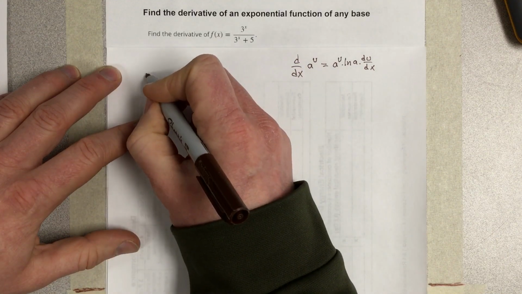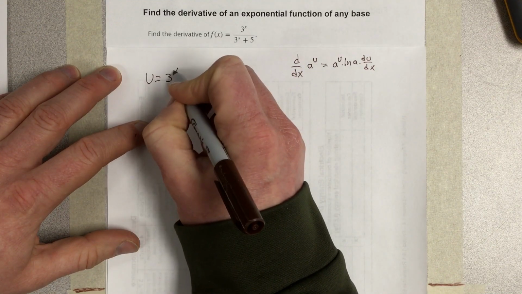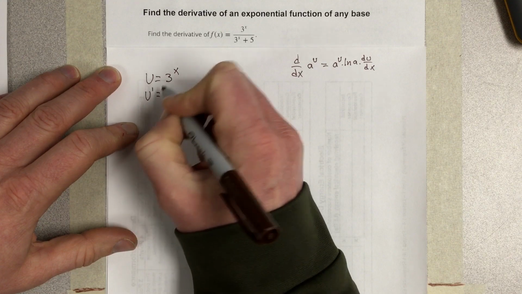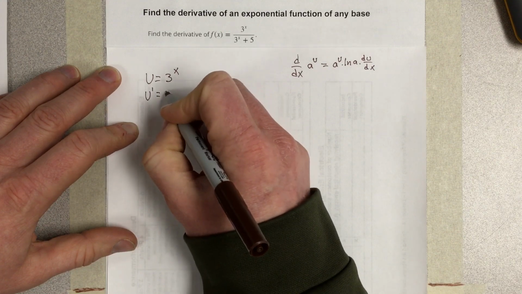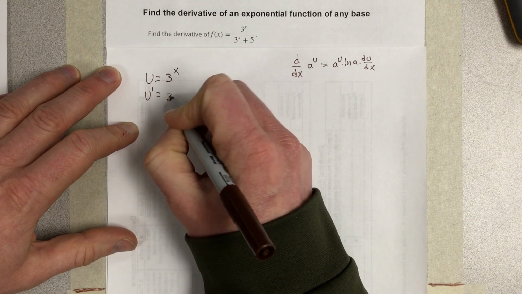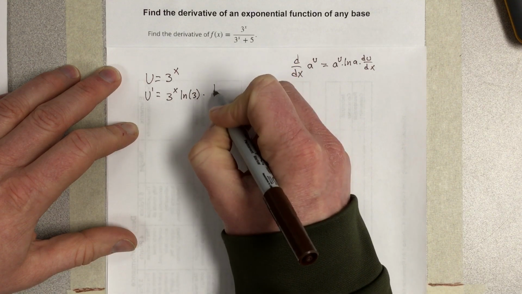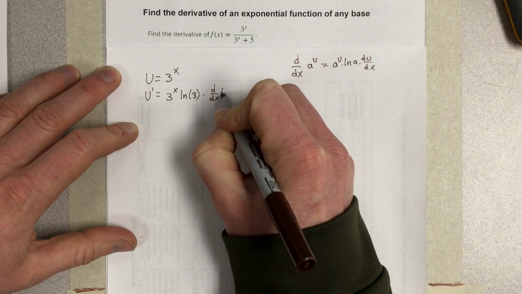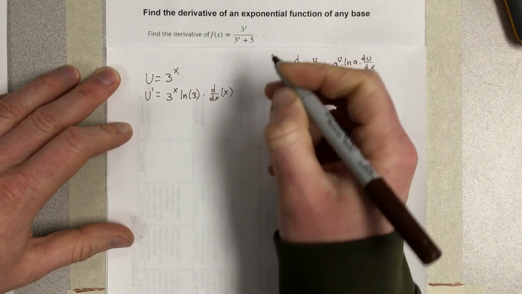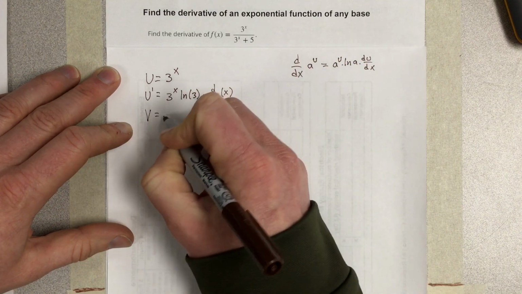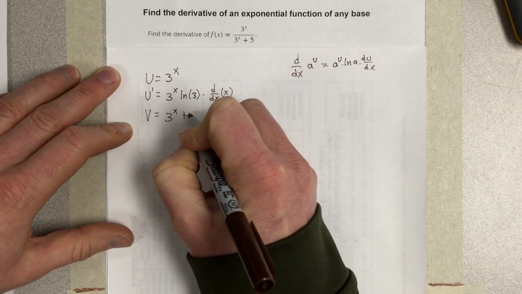So we're going to say that u is equal to 3 to the x, which makes u prime 3 to the x, natural log of 3, times the derivative of the inside function x. Then v is going to equal 3 to the x plus 5.